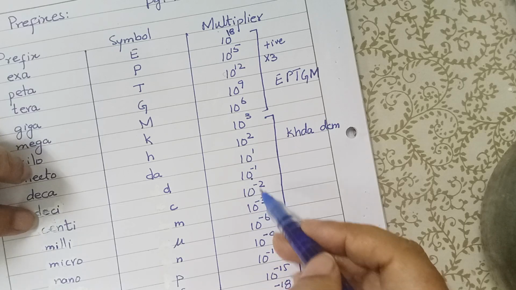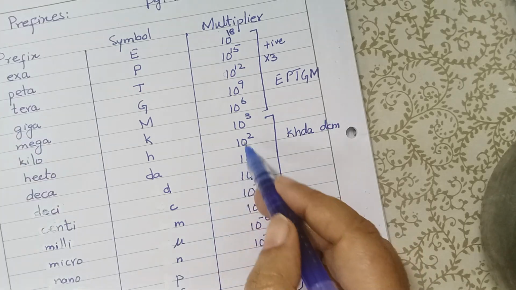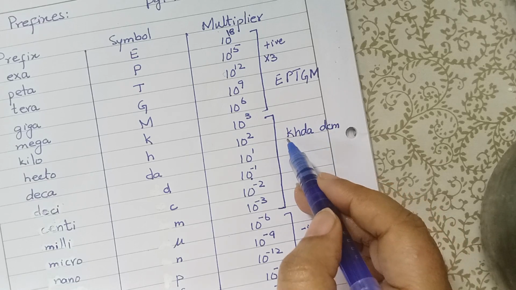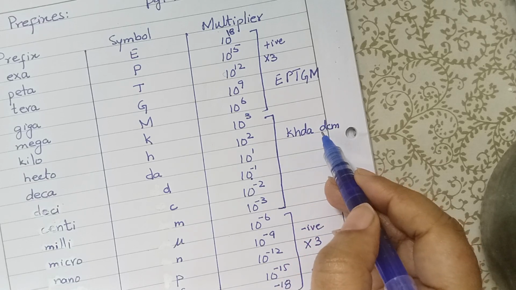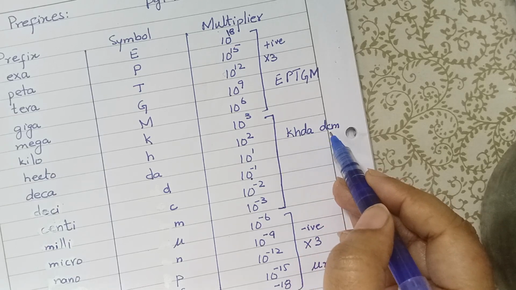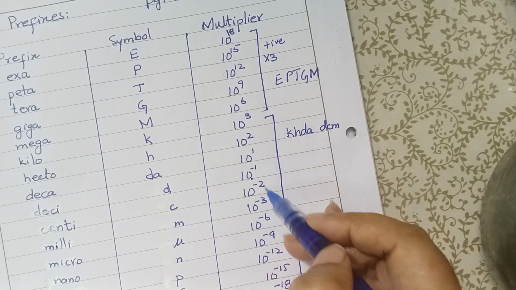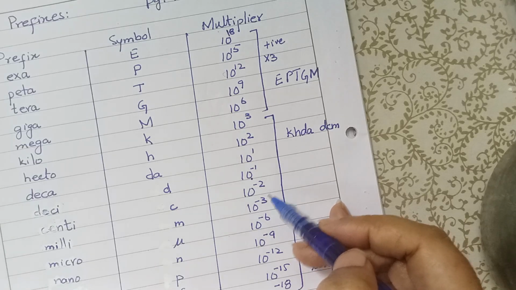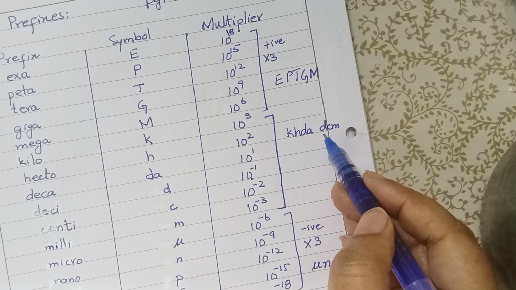So for these six powers, we use KHDA, DCM and Deca. You can read it this way: KHDA, DCM. So you can keep these in your mind. You can write the prefix. There is no need of learning by rote, only a few techniques to apply.